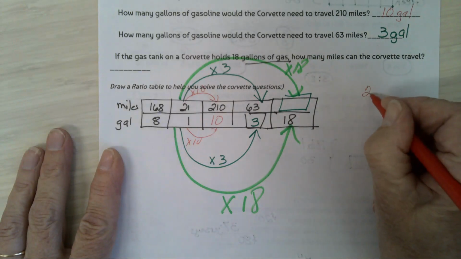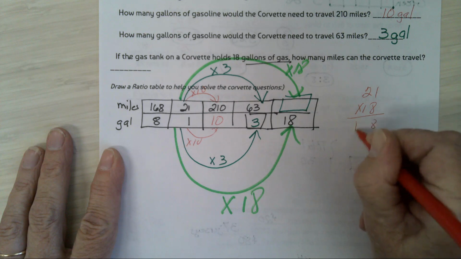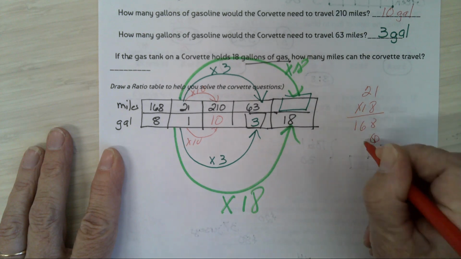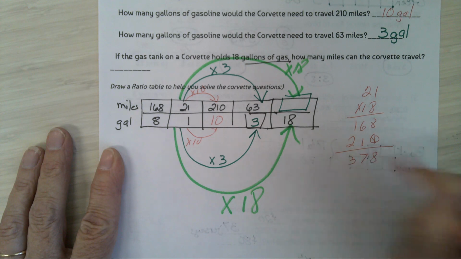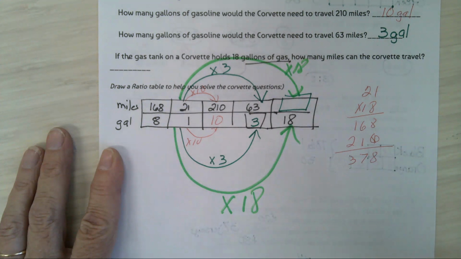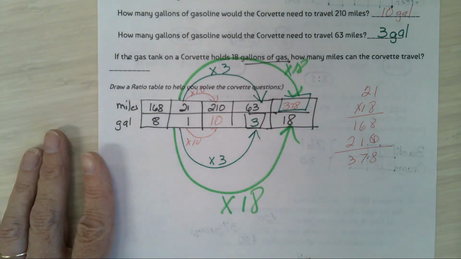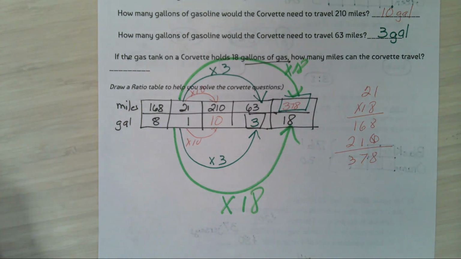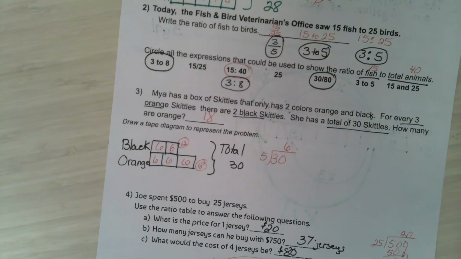If you have 18, 21 times 18, 378. Did you get 378 miles? 378 miles. All right. Those are the types of questions that you're going to see on your test Thursday. Keep this paper safe so you can use it when we go over our study guide number 2 tomorrow.